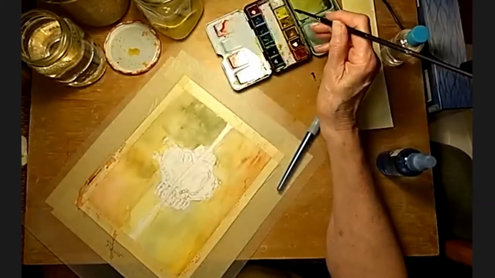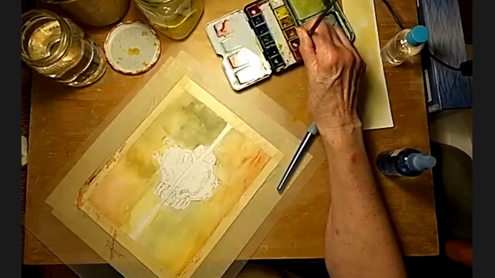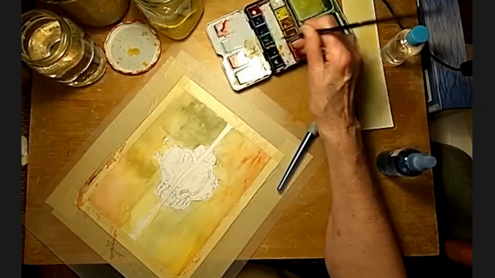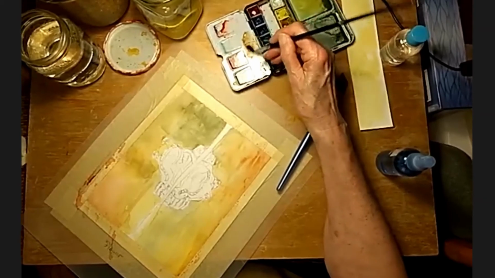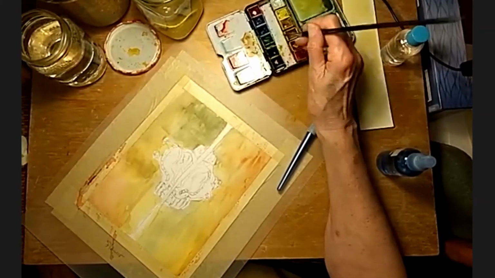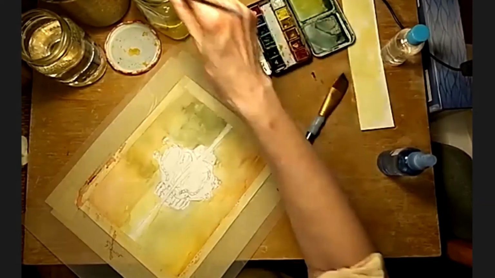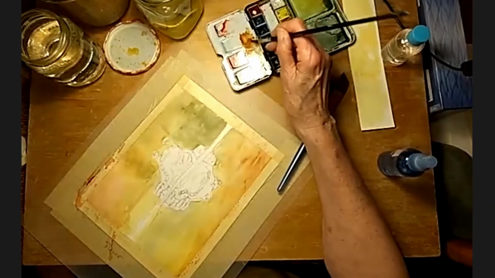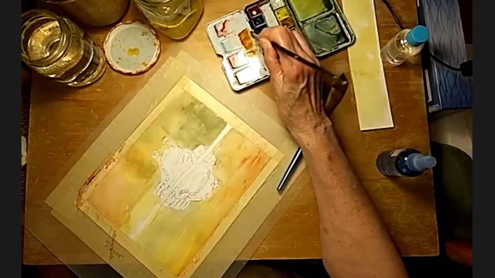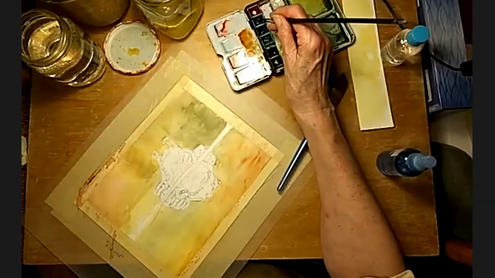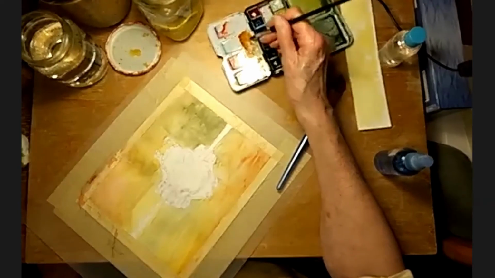So now I want to get this beige going, this beigey thing. So here's my burnt sienna. And I'm going to add some water to make it thinner. And just a hint of blue to gray it out a bit.